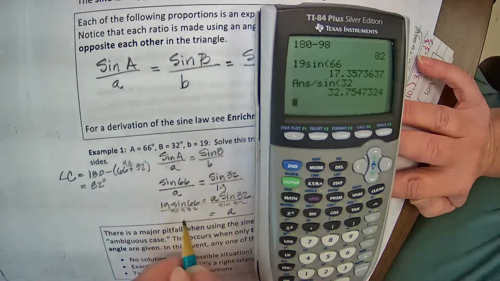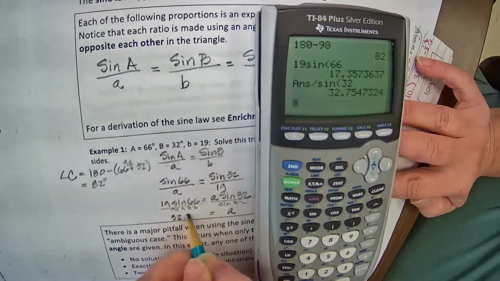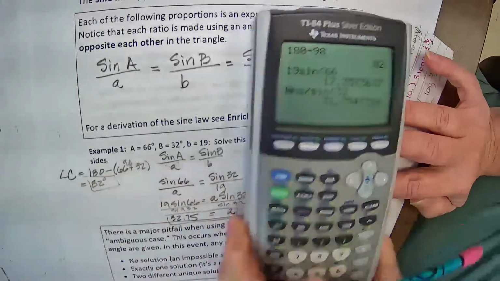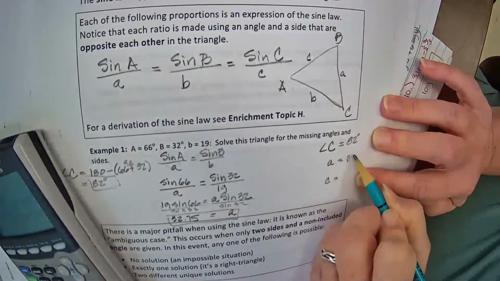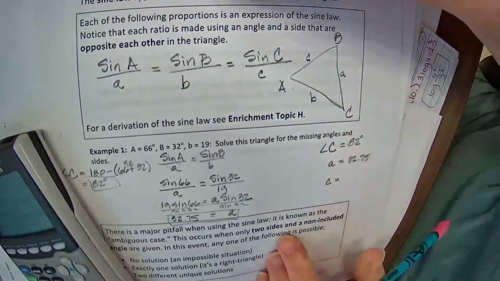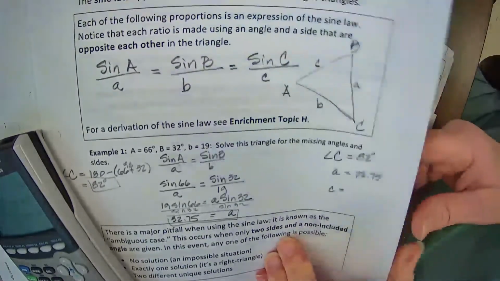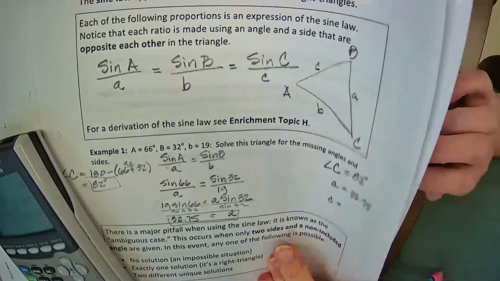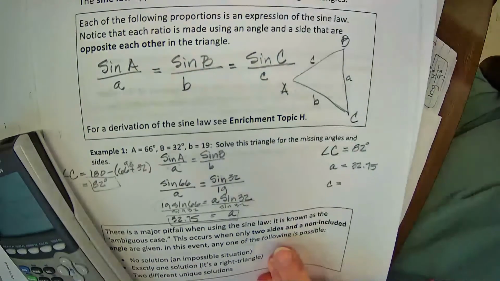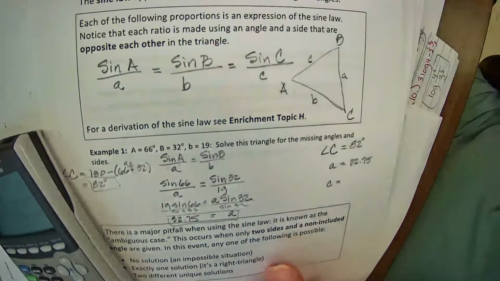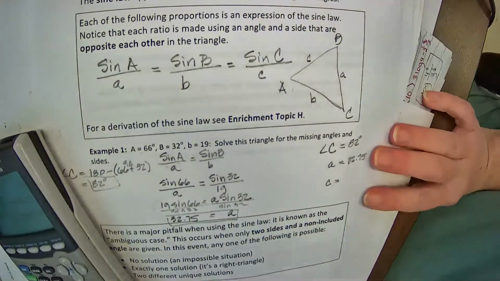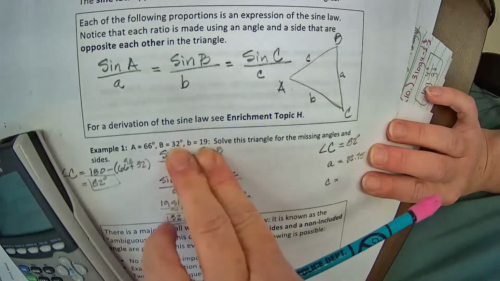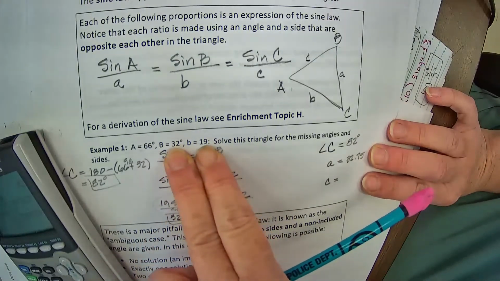Is everybody able to get that? Okay, so 32.75. Now, are there any questions on what we did right there? We're not done yet. Okay, so we have A now. Now, to find C. So I have B, the angle and the side.